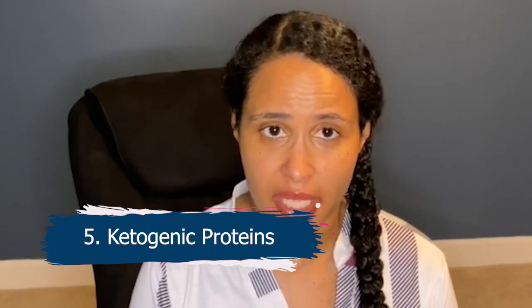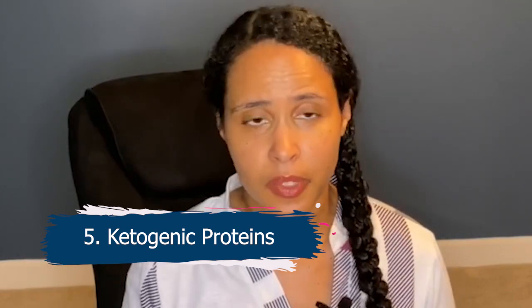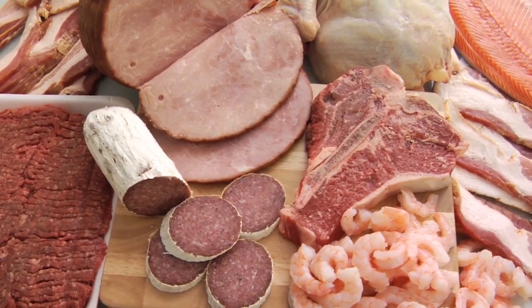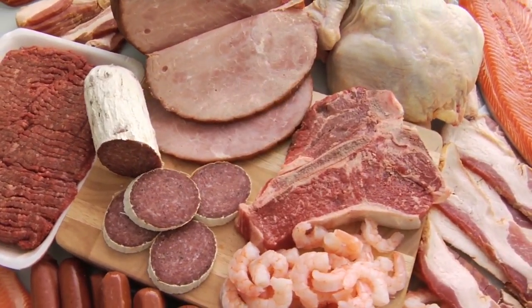Meats are typically part of a ketogenic diet. You can do ketogenic diets totally vegan, but you also can do them with protein. But I want to emphasize, this is not a carnivore diet. It does not mean that all you eat is meat. You should be eating meat in a balanced way, and it should be just a portion of your meal.